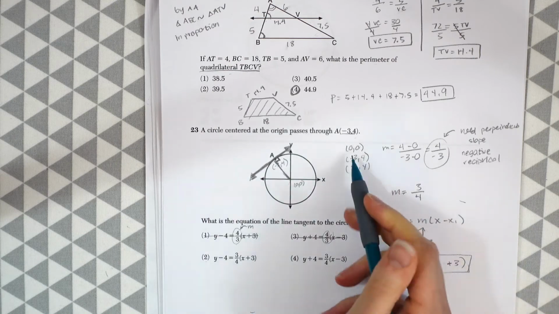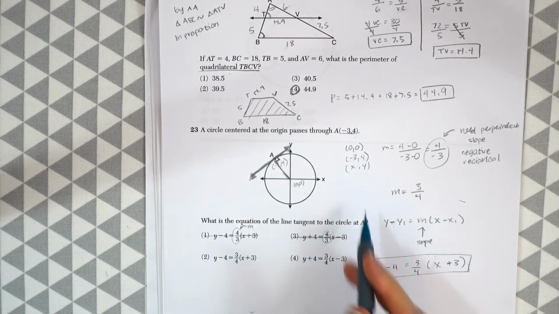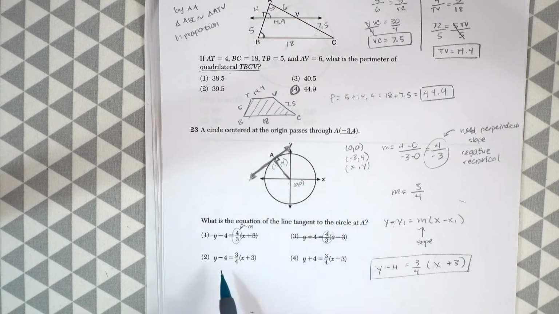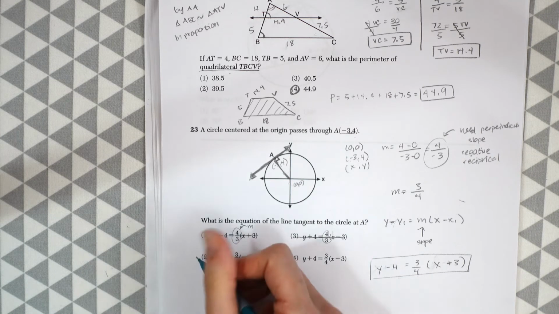So we're always going to be negating those values in point-slope form and what they give us. If you look at the difference between 2 and 4, you'll see that our answer matches up with choice 2.